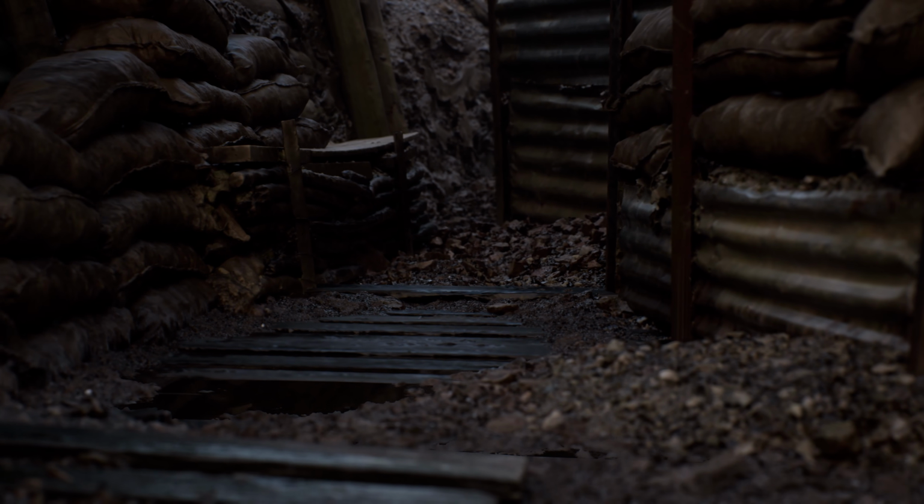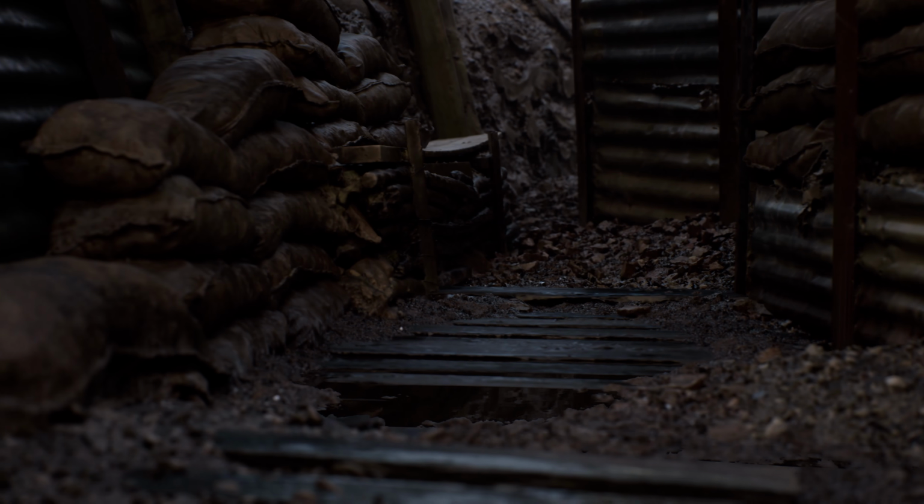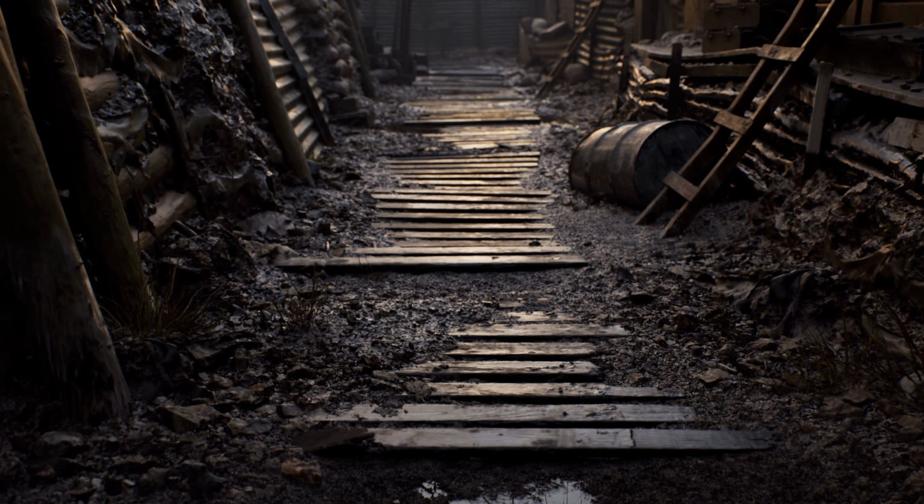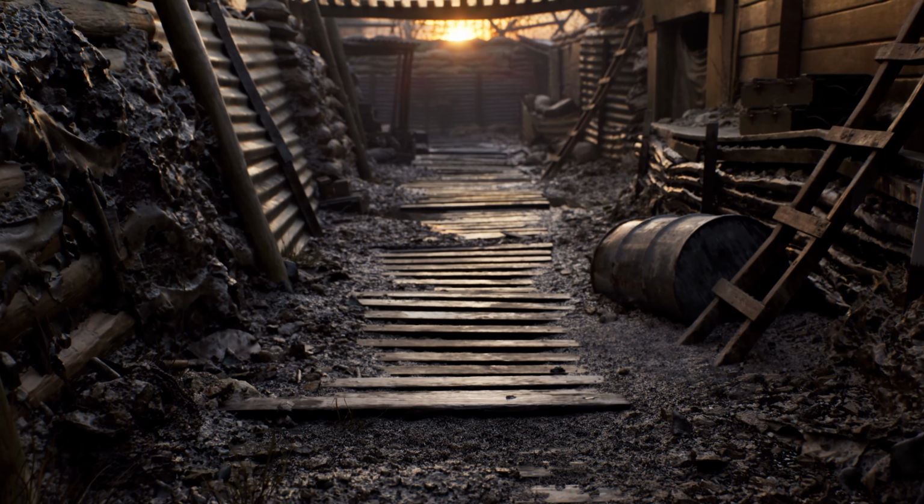Landscape blending with Megascans assets using RVTs, procedural scattering with PCG, and we'll take a look at Unreal Insights to help us profile and optimize the scene.